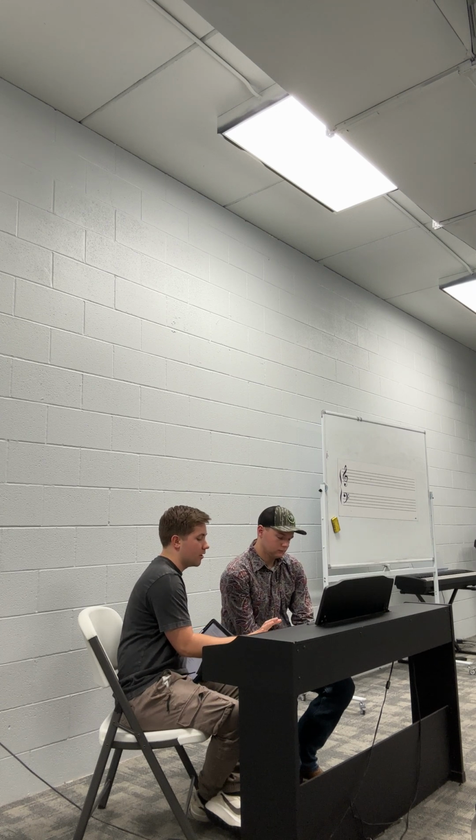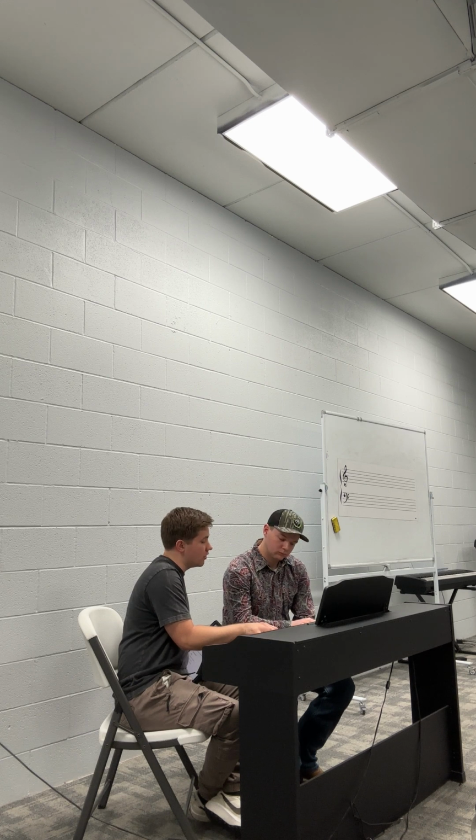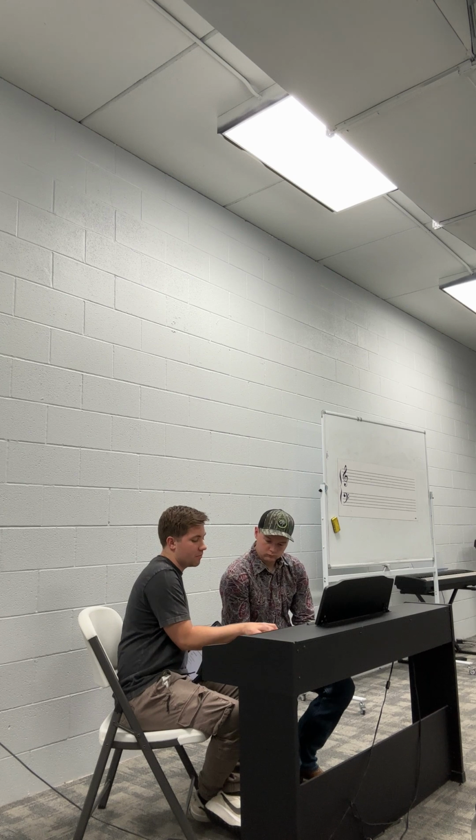So put your thumb on C. Okay, and then you're gonna put it on a 3. So E, and then your pinky will go on G. Put it all at once, and that's your chord. Just have one block between it.